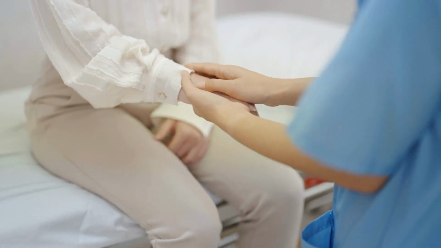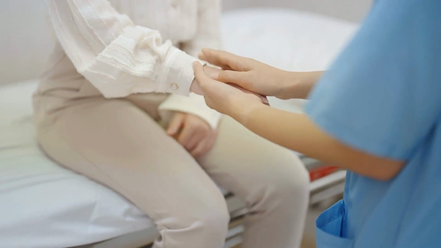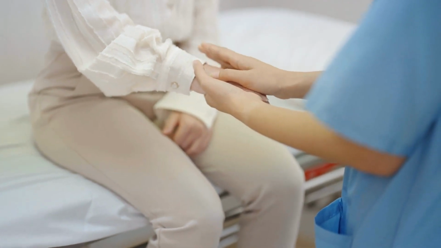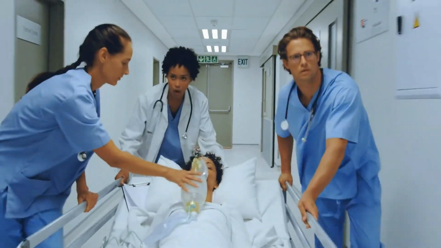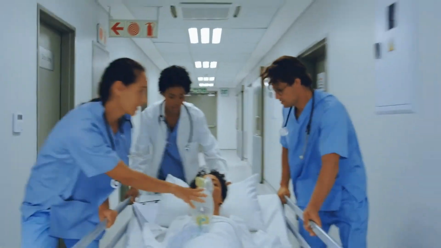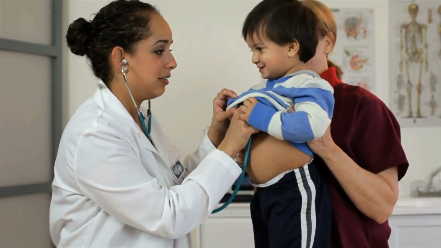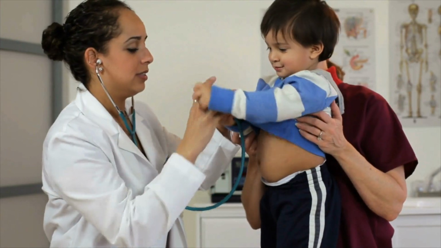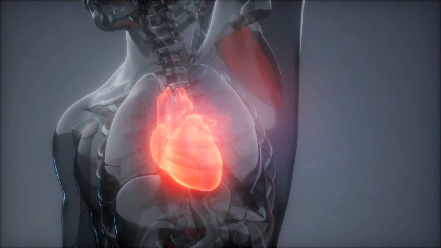One of the key responsibilities of nurse practitioners, they provide primary care. You can also see them in the acute care setting or the hospital setting. They provide emergency care, pediatric care, and they specialize in mental health, in cardiology, for example, in neurology.